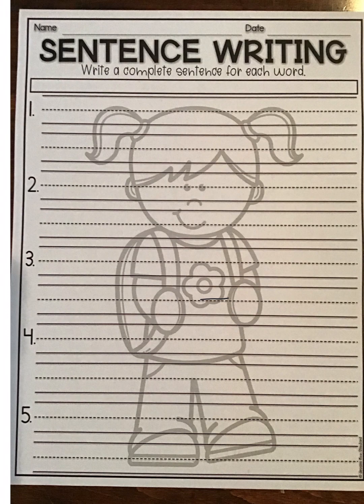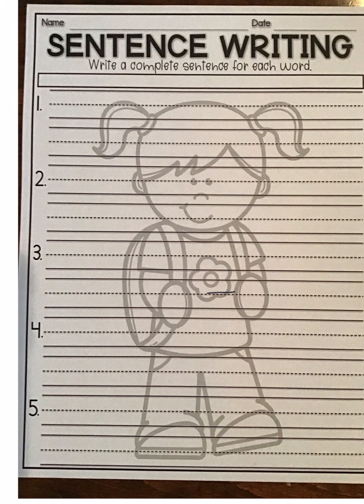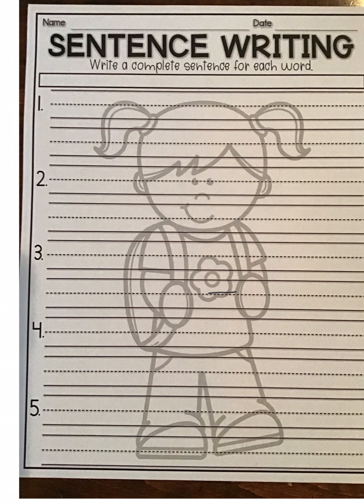You'll notice that you have 2 lines for each sentence, but when we start, we want to start on the far left-hand side of our page.